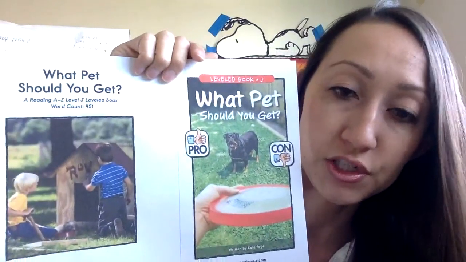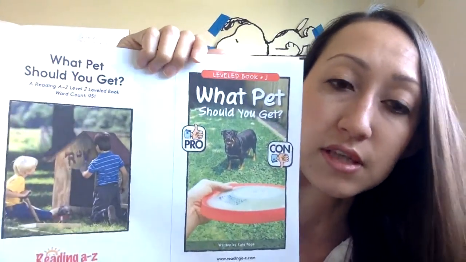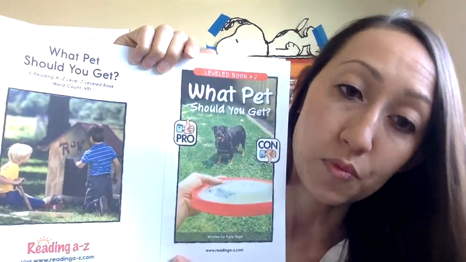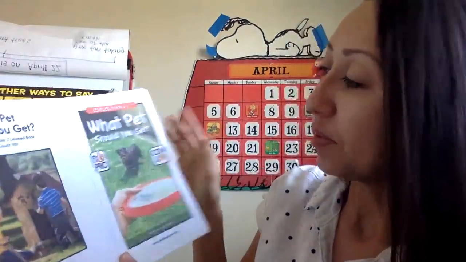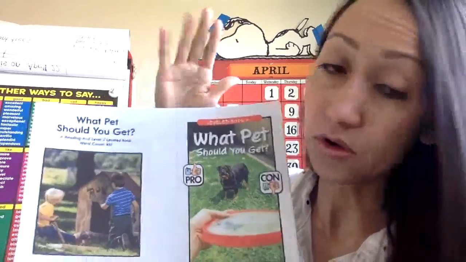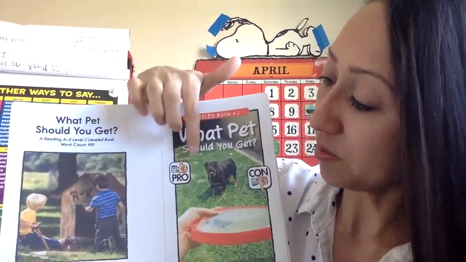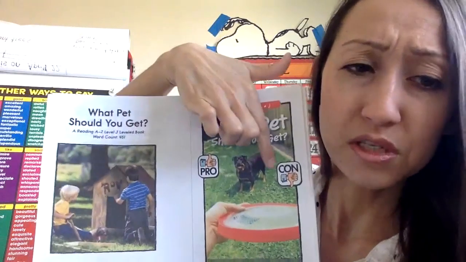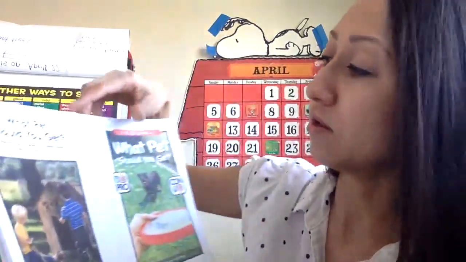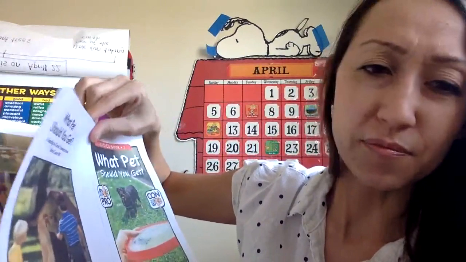Your ELA assignment is to read a text called "What Pet Should I Get?" And it's an A to Z text, and you're going to read it on your screen, or you can print it out if you want to. But I like this story because it talks about all different types of pets, and it talks about the pros, which are the positive things about that pet, and some of the challenges or the cons, okay? The cons are things that are the negative parts about that pet.